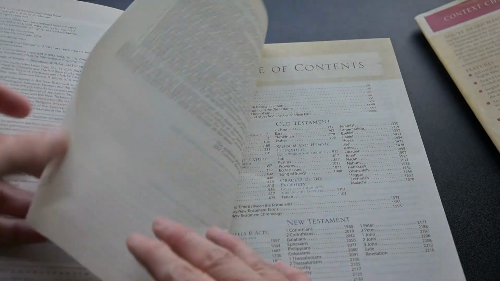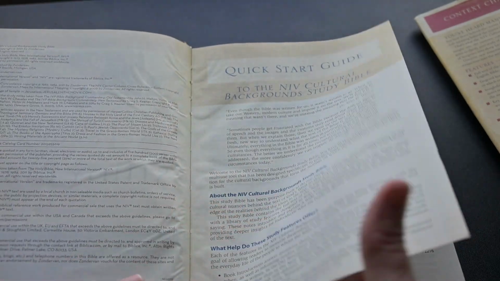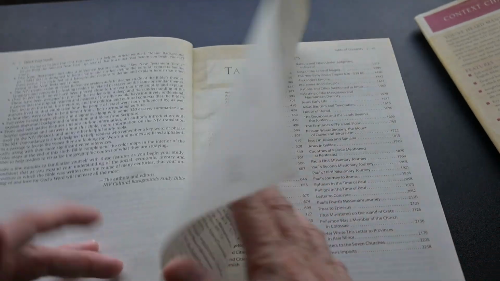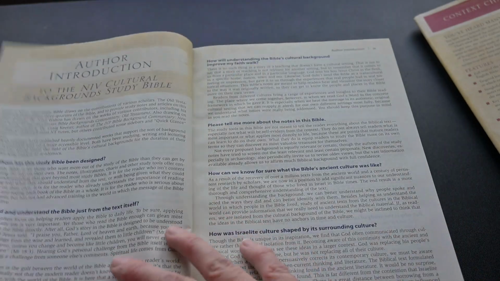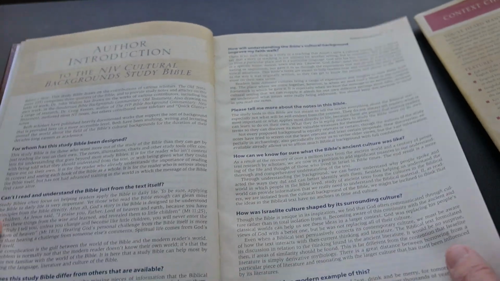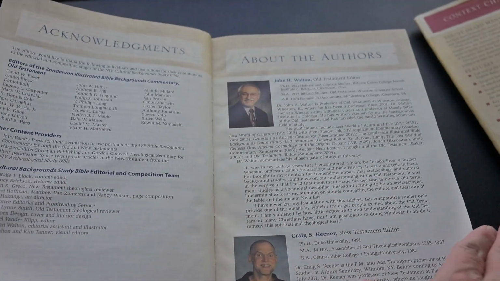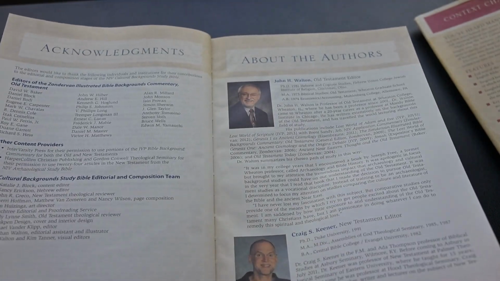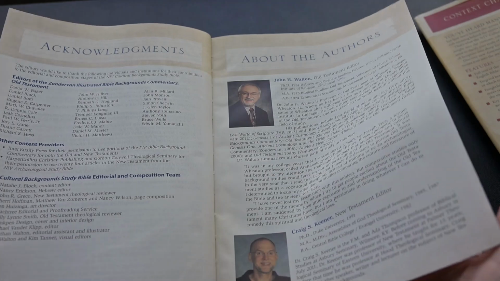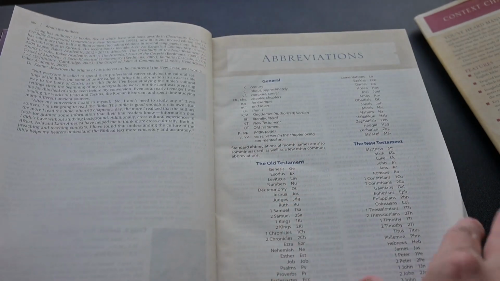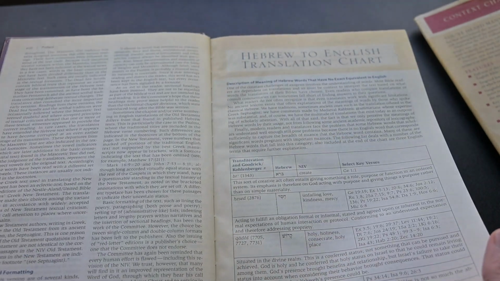The cultural quick start guide, the quick start guide, table of contents, maps and charts, how to use this Bible, the authors. So it's John H. Walton, Craig S. Keener, and then you have abbreviations, Hebrew to English translation chart.